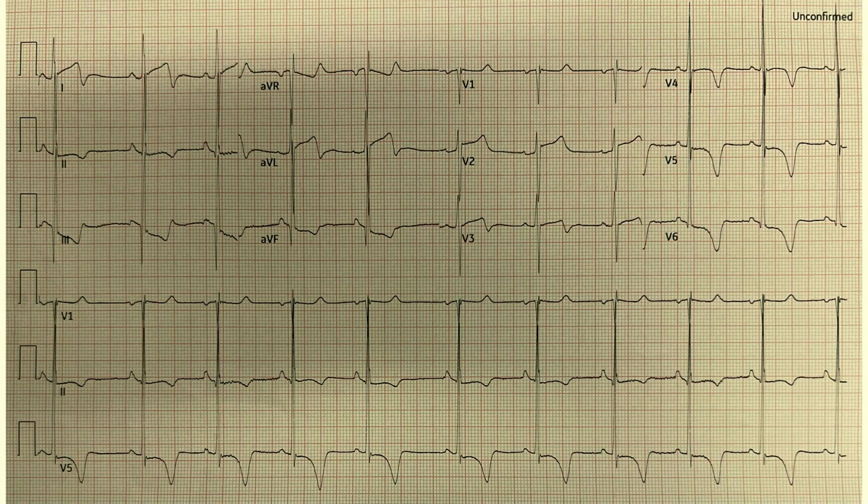This one, this was activated as STEMI. I went to go see him, he was sleeping, by the way. Pretty strong negative predictive value. I don't think I've ever seen a sleeping myocardial infarction patient.